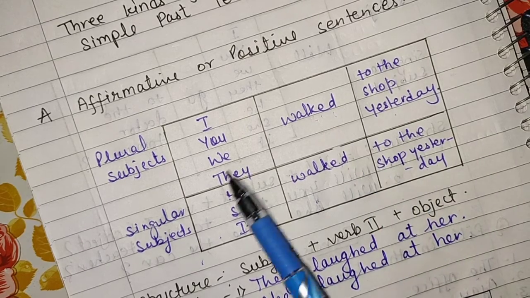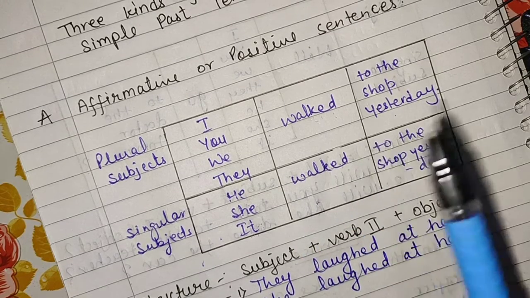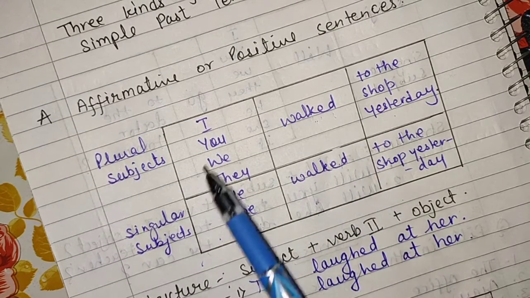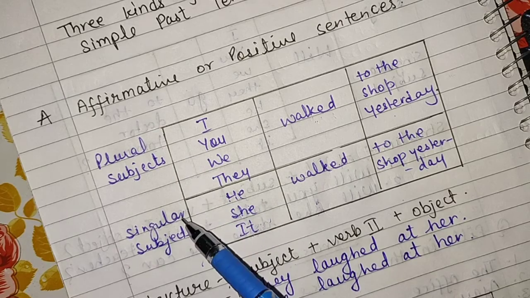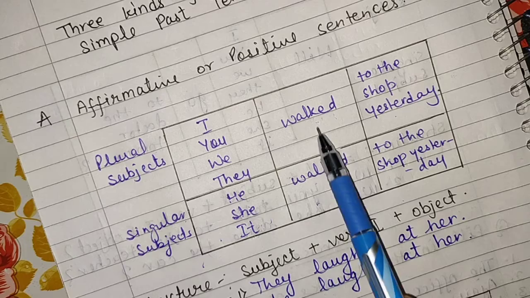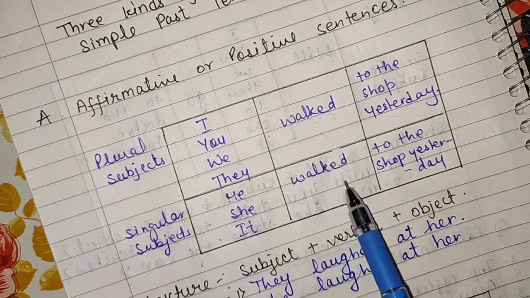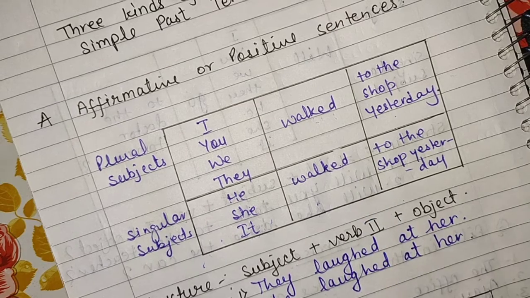So here in the simple past tense, we don't need to be careful about plural subjects and singular subjects. For both the singular and plural subjects, we use the second form of the verb. Here there are no changes.